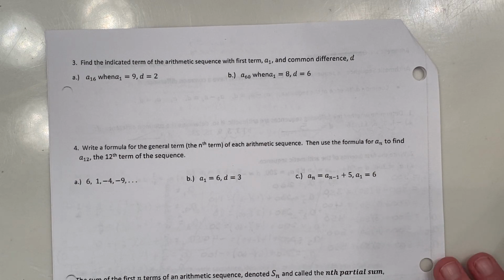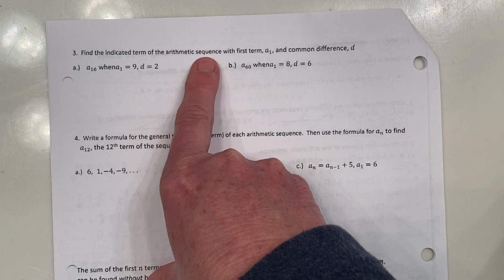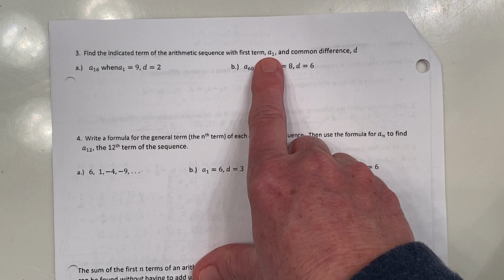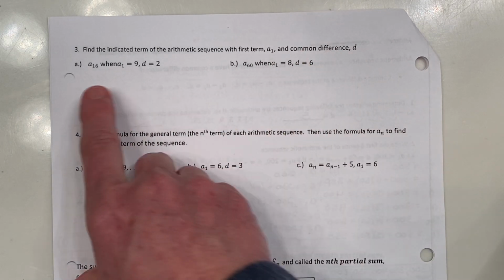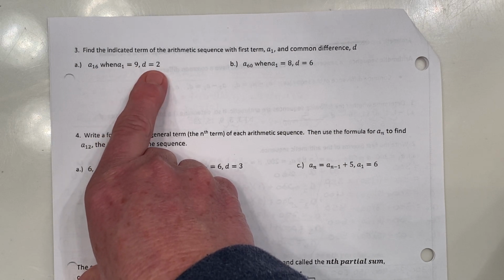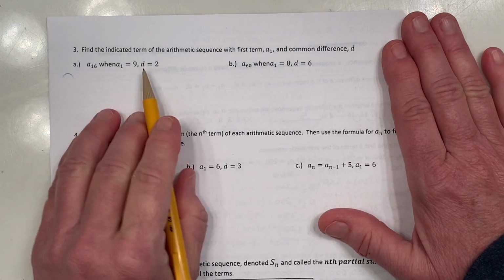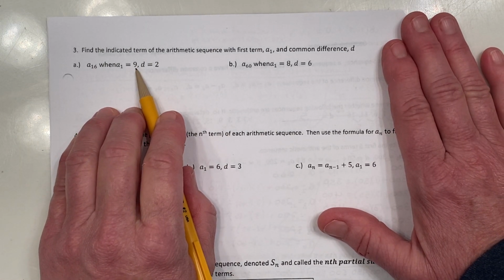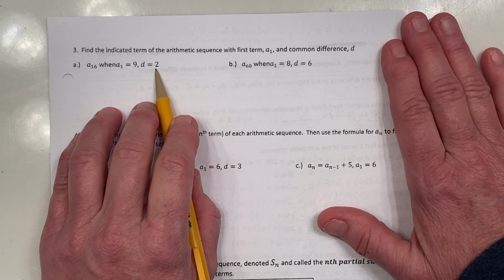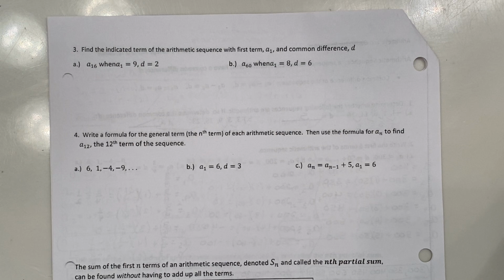All right, let's look at example 3. It says, find the indicated term of the arithmetic sequence with first term a sub 1 and common difference d. So we want to find the 16th term when the first term is 9 and we keep adding 2's. Now, certainly that one's manageable on a calculator. For example, you could do 9 plus, and add 2 fifteen times to get to the 16th term. Why not, if there's no work being requested or graded. But we're going to go ahead and practice the new formula.